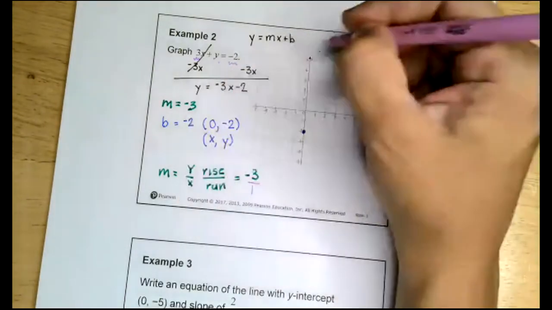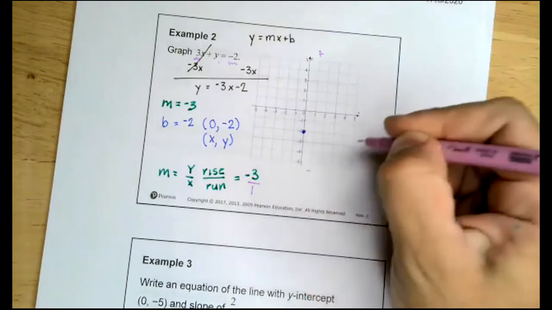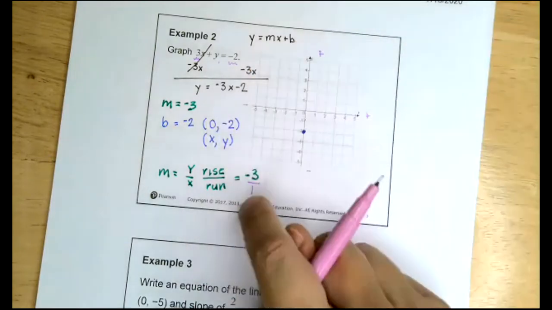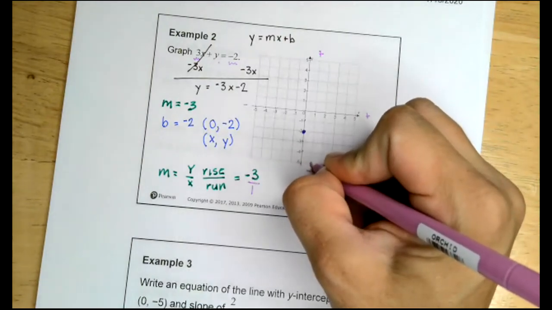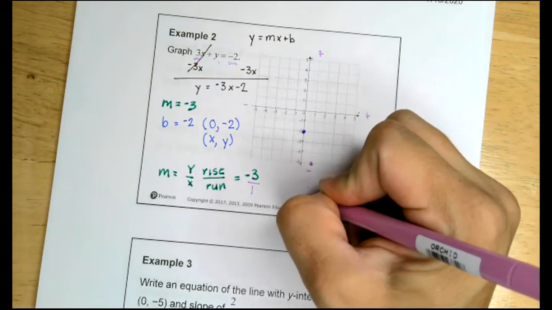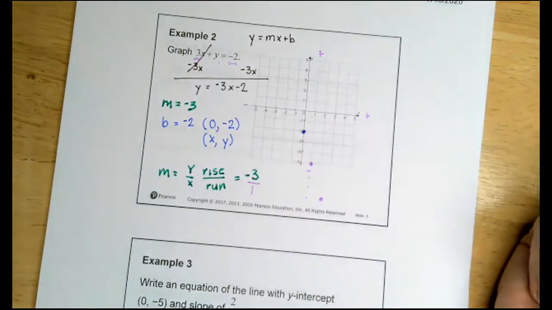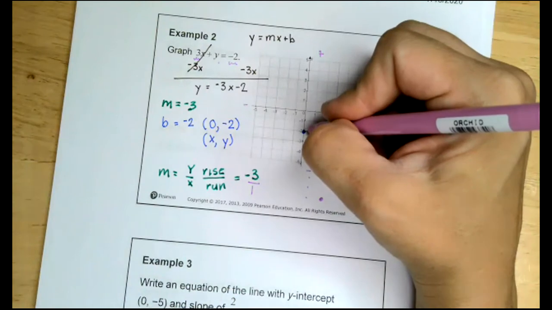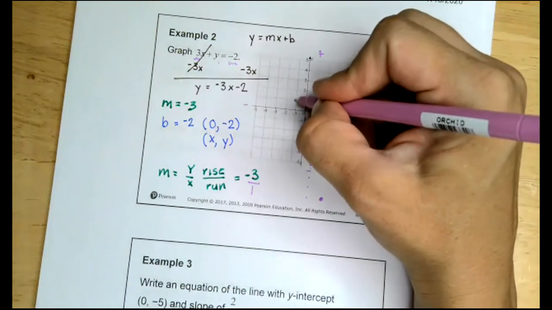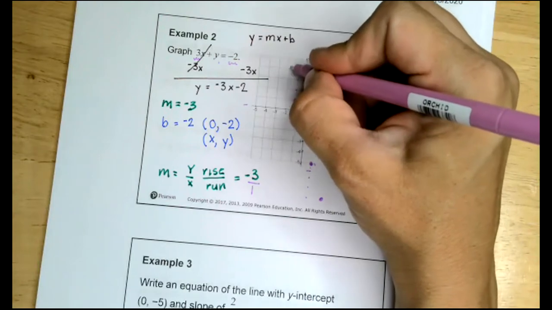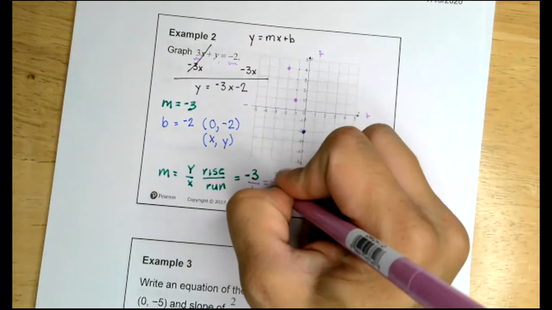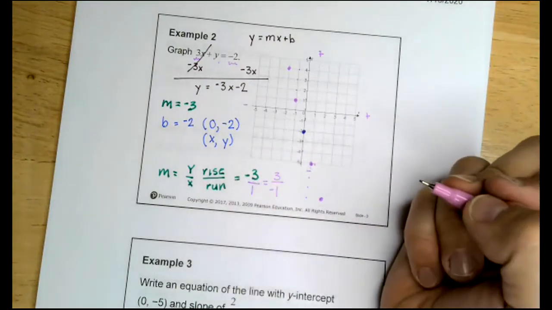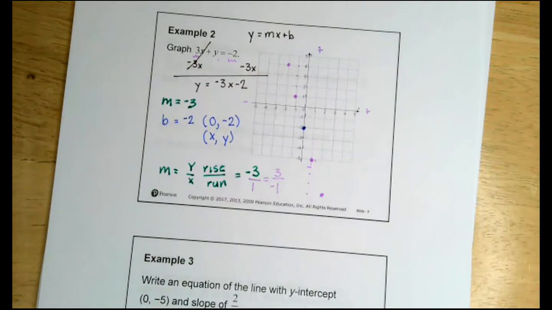Remember, the top number is the y. The bottom number is the x, positive and negative. So down 3, 1, 2, 3, +1. Down 3, +1. Okay. Or we can go up 3, -1. Up 3, -1. Okay. Because that is the same as 3 divided by -1. It doesn't matter if the negative is with the 3 or with the 1. It makes the whole thing negative.